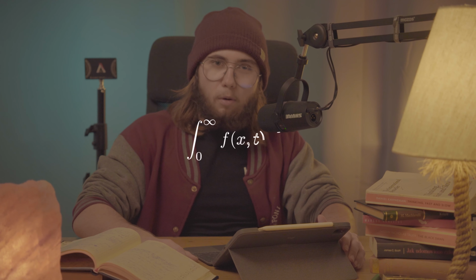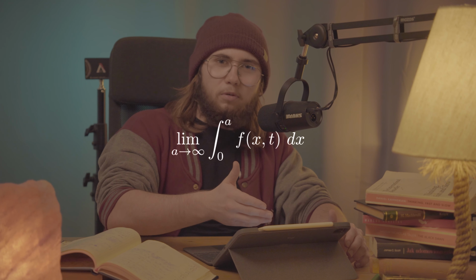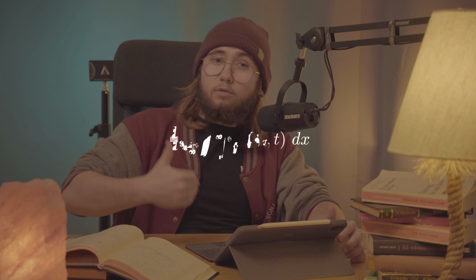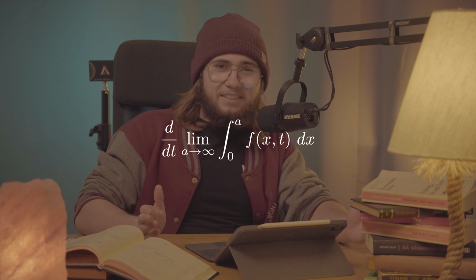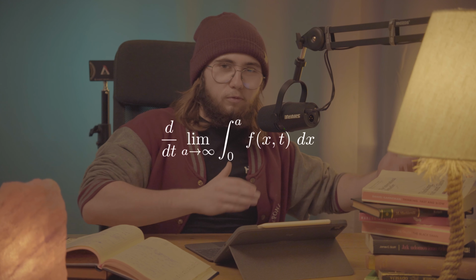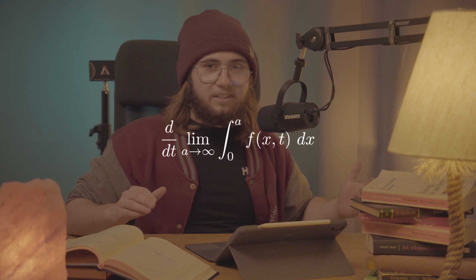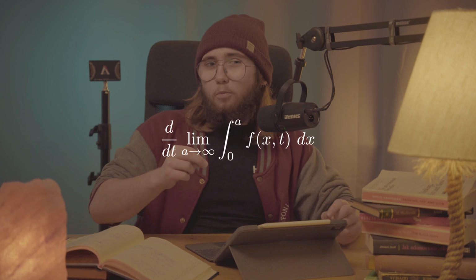And if our integral is improper, then we can rewrite it as this expression with a limit. And now if we wanted to take the derivative with respect to t of this entire thing, it gets a little bit tedious, because I would want to use the Leibniz rule for integration, but I can't do it unless I change the order of the derivative and limit operators.